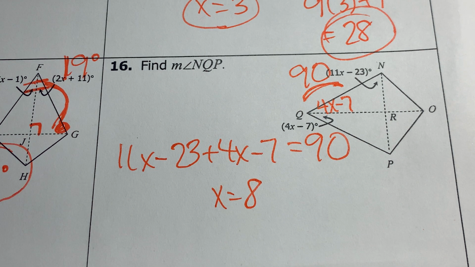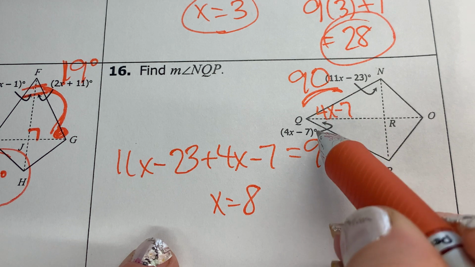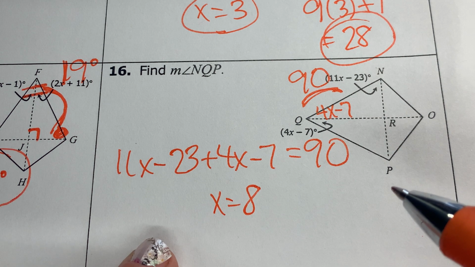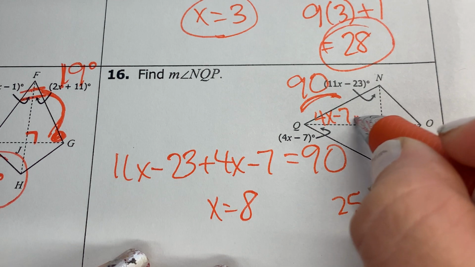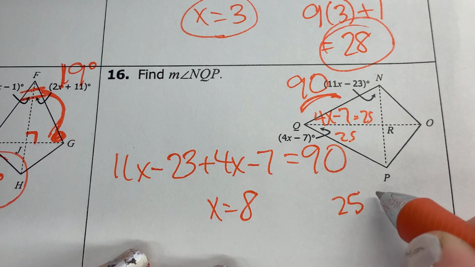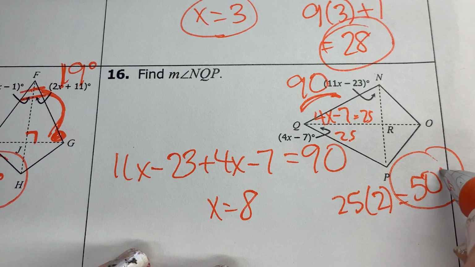And then let's see, where am I at? NQP. So you would need to plug 8 in right here and then double it. Plug 8 in right there and you get 25, but we got 2 of them, okay? So 25 plus 25, or 25 times 2, would give a total of 50.